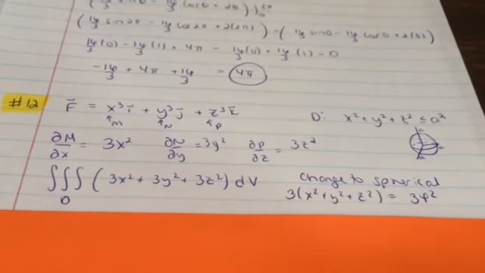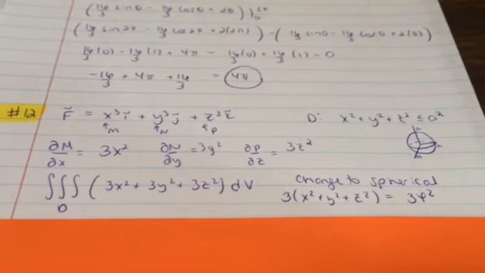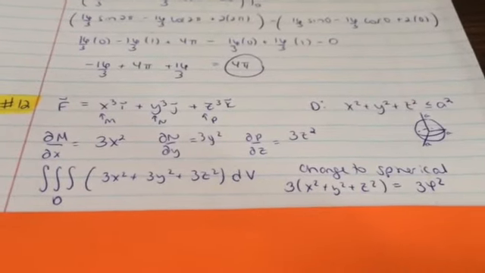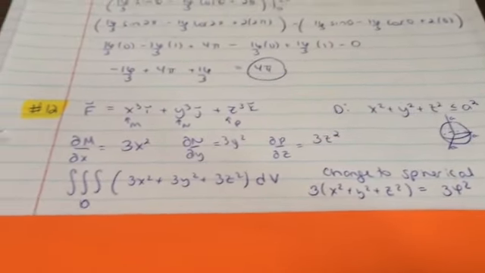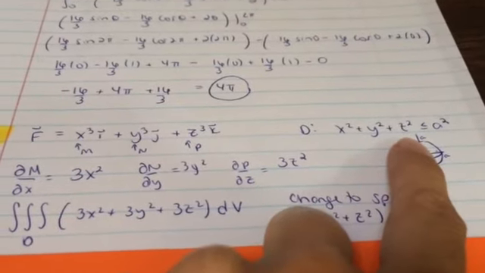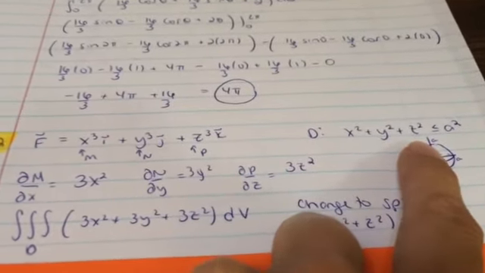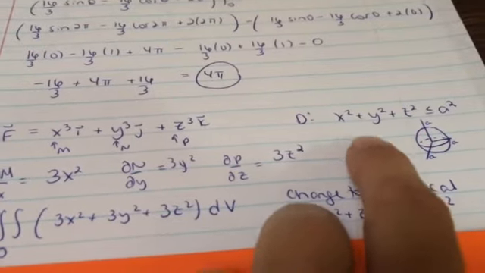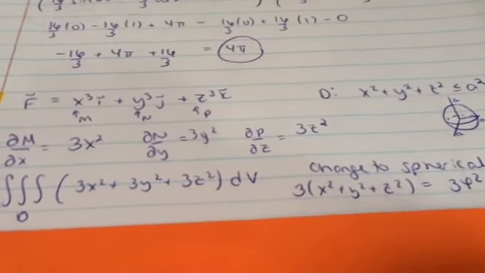Okay, so because it's a sphere, I'm going to change to spherical coordinates. Because if I don't change to spherical coordinates, you can still do it, but you'll have up here z equals plus or minus the square root of a squared minus y squared minus x squared, and then you'll have a similar thing for the y, and it's just a big pain. It's so much easier to change to spherical.